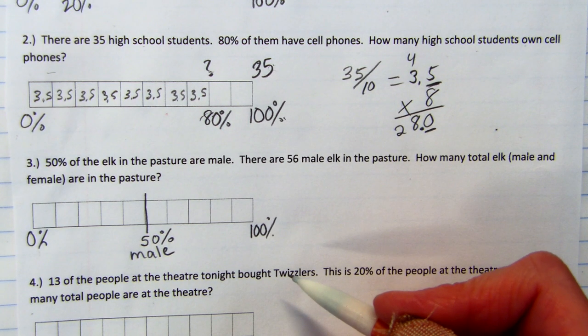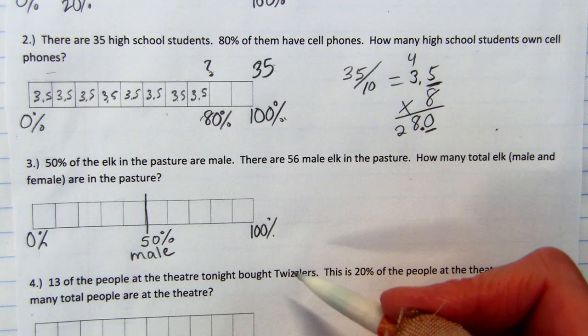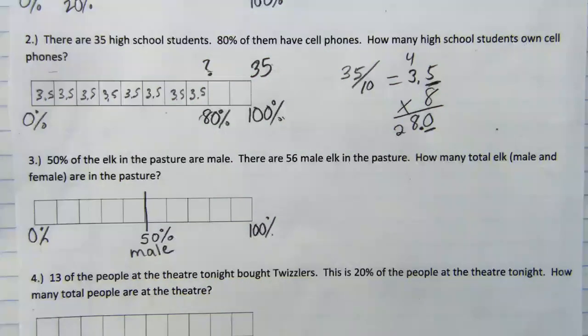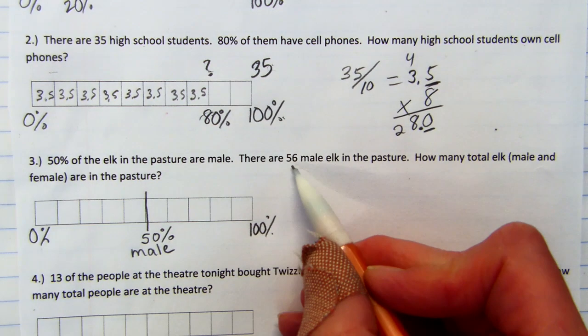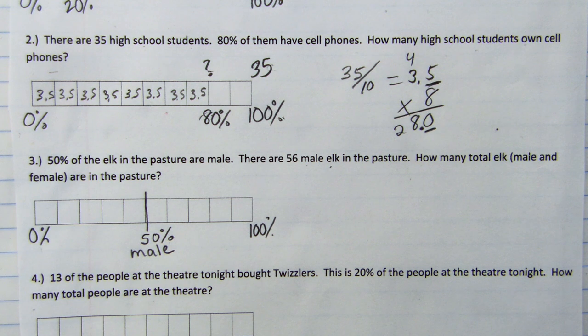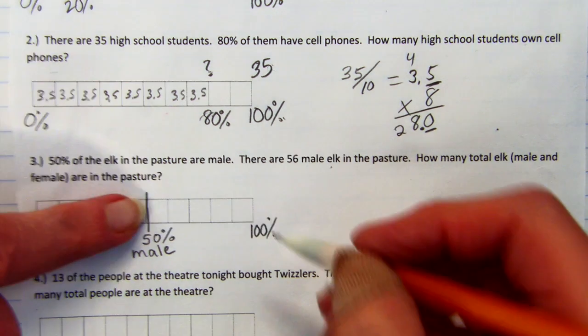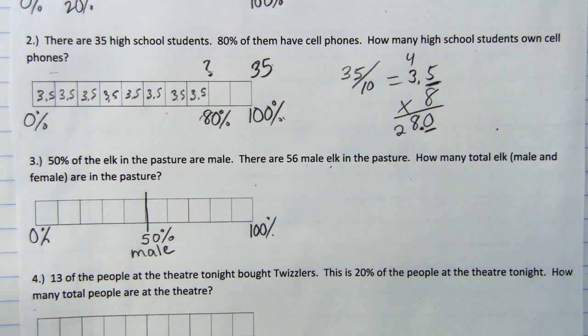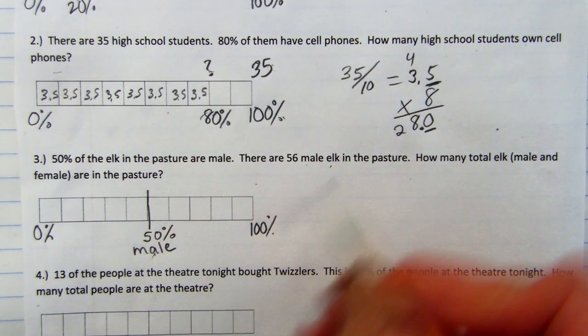So what else does that tell us? That 50% of them are female. Good. So half are male, half are female. So we can kind of use that idea. It says there are 56 male elk. Where's that going to go? On top of 50 or over by the 100? Okay, because I thought I heard both things. Which is it? Above the 50.